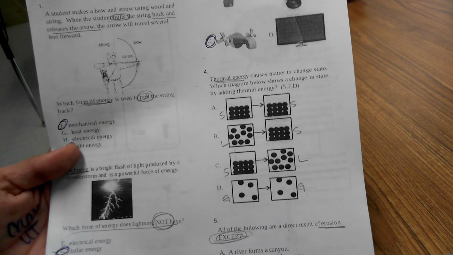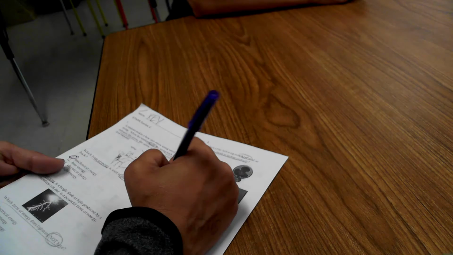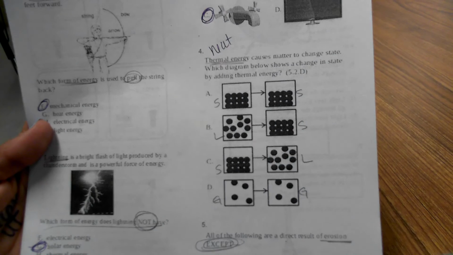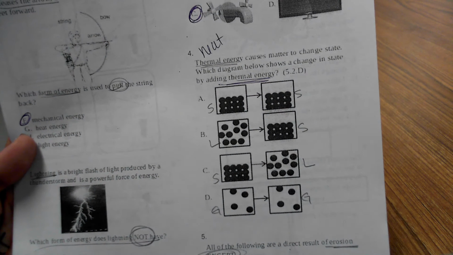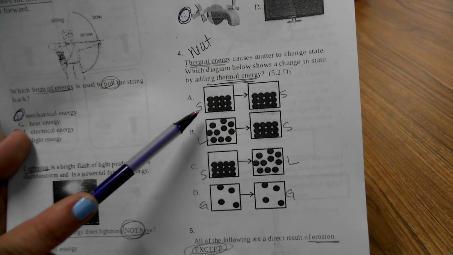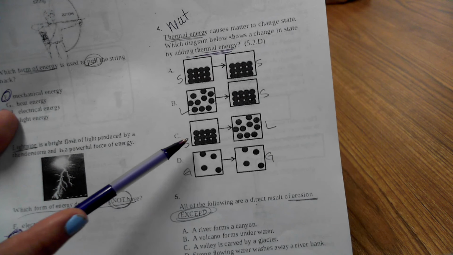I do not. Number 4, thermal energy, which is heat, causes matter to change state. Which diagram below shows a change in state by adding thermal energy? So I'm adding heat to it. So I labeled my pictures. I'm going from solid to solid, liquid to solid, solid to liquid, or gas to gas.